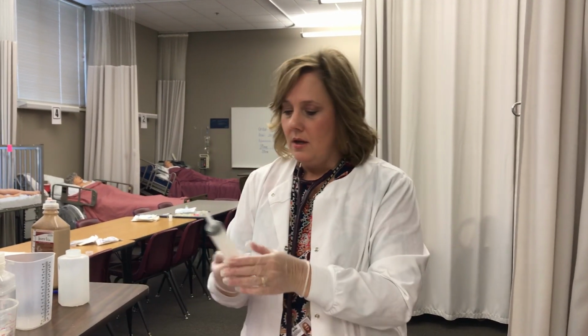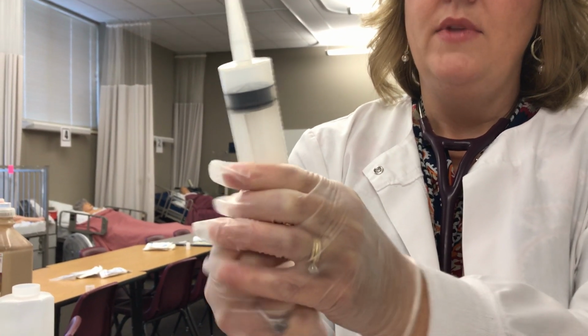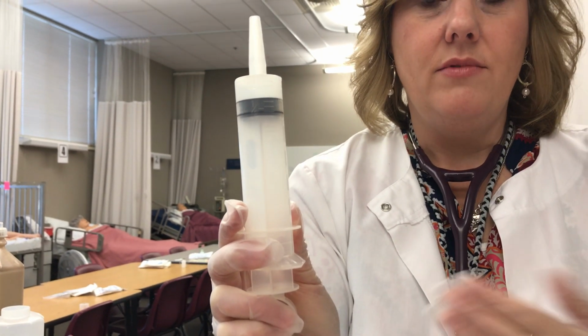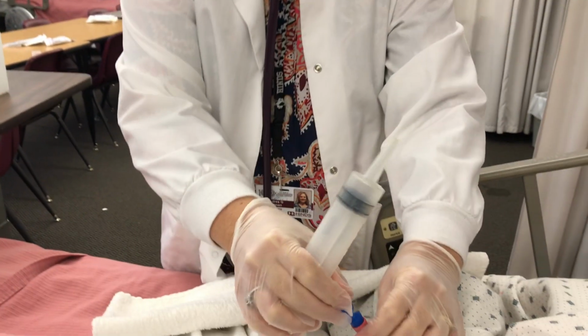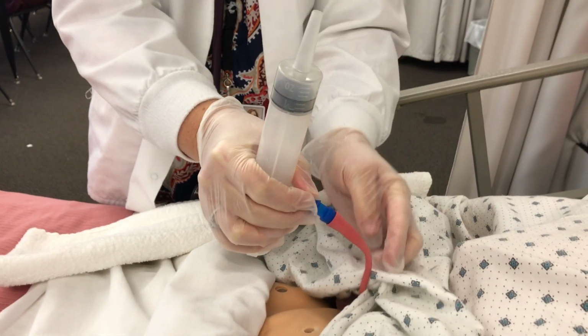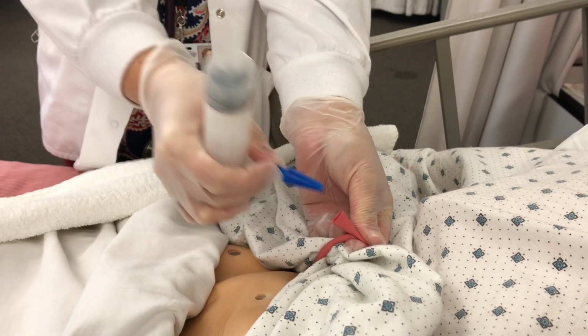So now what I'll do is check for placement. When you check for placement, I'm going to draw up about 10 cc's of air. You can draw up 10 to 30 cc's of air. And then I'm going to attach it to the client's PEG. Now I'm going to clamp this off because I don't want any extra air to come into the site.